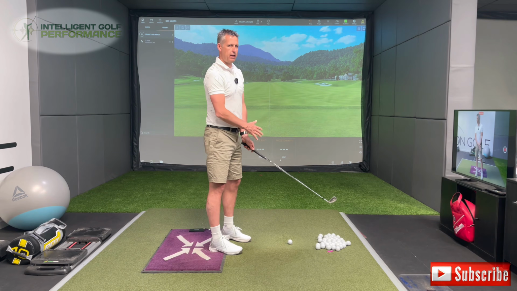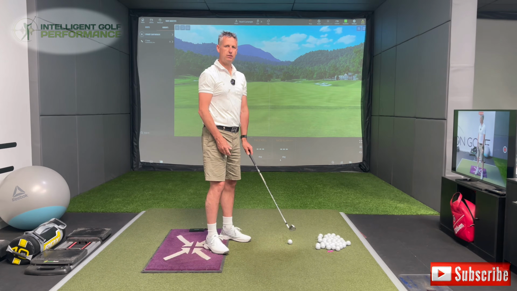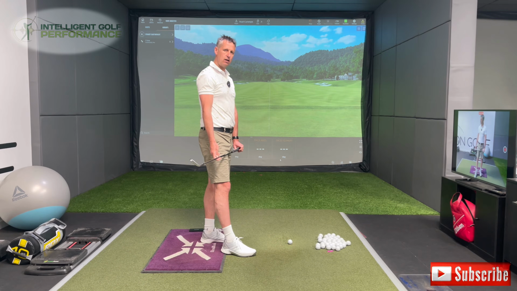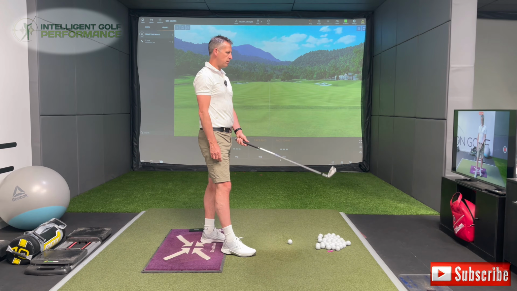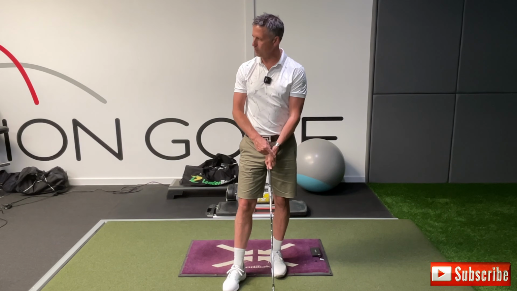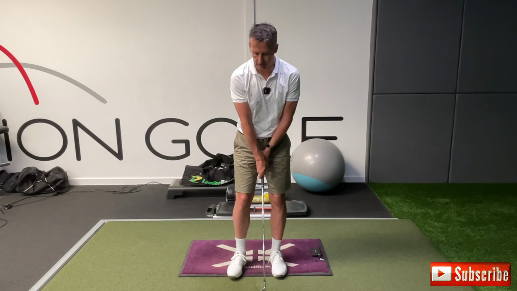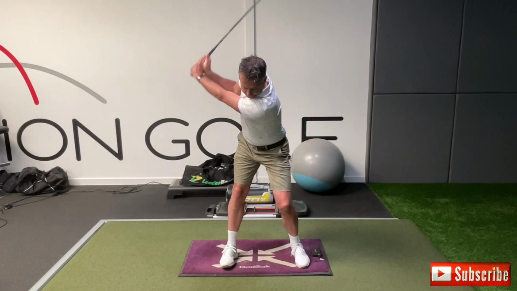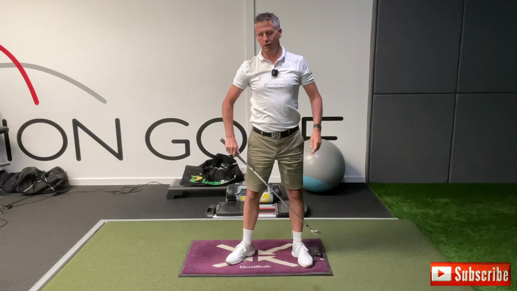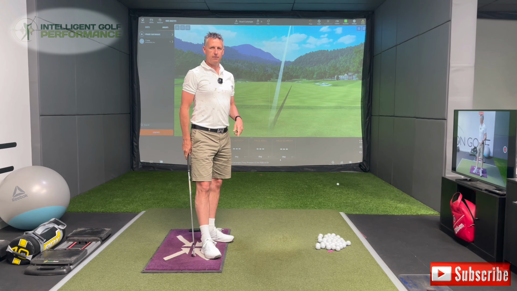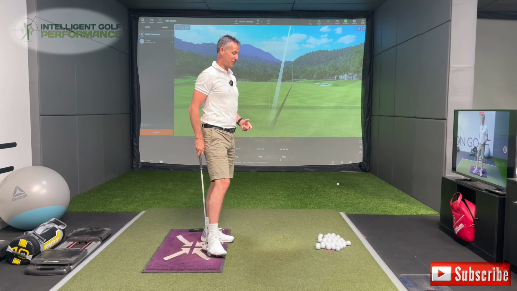So depending on which hold you have will dictate whether your face in general will come back trending closed or trending open. I'm going to grip the golf club to start with just with a weak hold, weak with my left hand and weak with my right hand, and just make my normal golf swing, doing what I usually do. And you can see very quickly that the golf ball fires itself off to the right-hand side with a pretty dreadful strike, by the way.